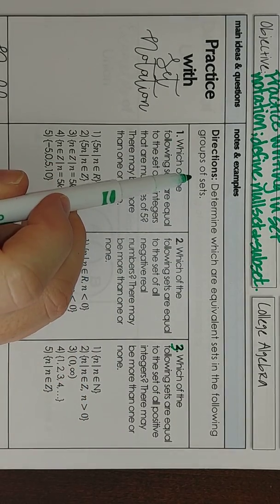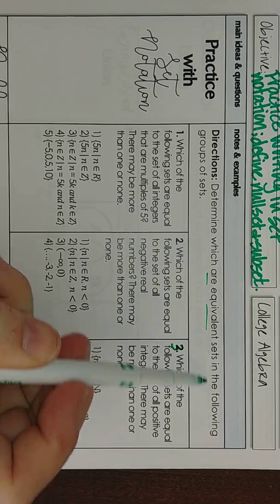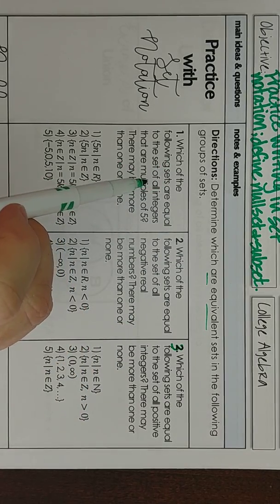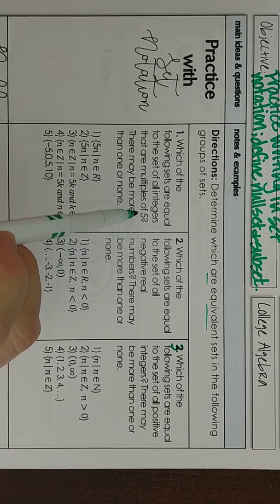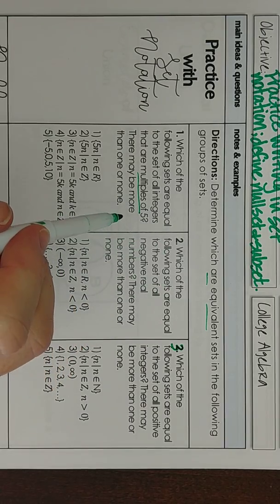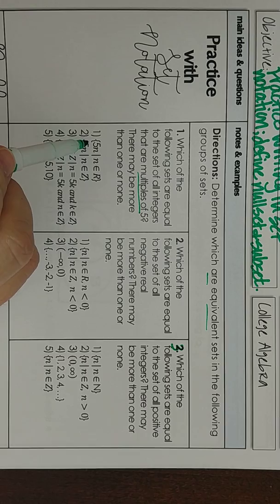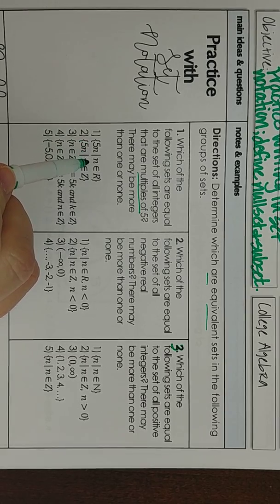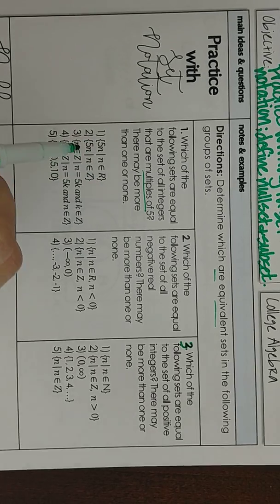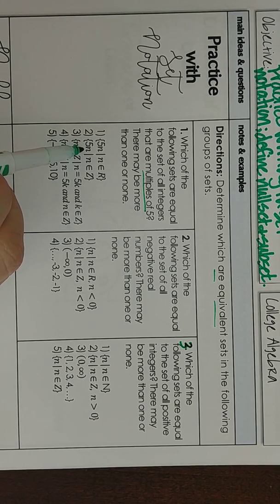Determine which are equivalent sets in the following groups of sets. Which of the following sets are equal to the set of all integers that are multiples of 5? There may be more than one. So here we have written the set of 5n such that n is an element of R. Number 2 says the set of 5n such that n is an element of Z.